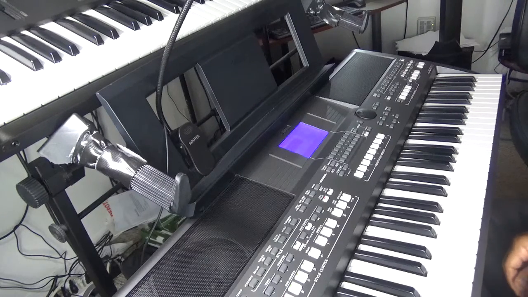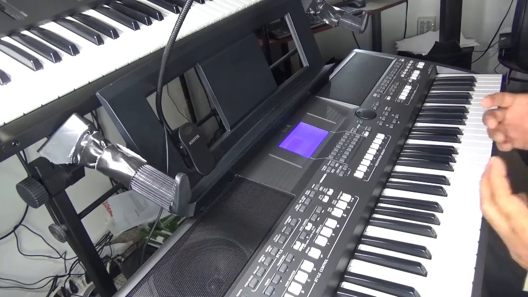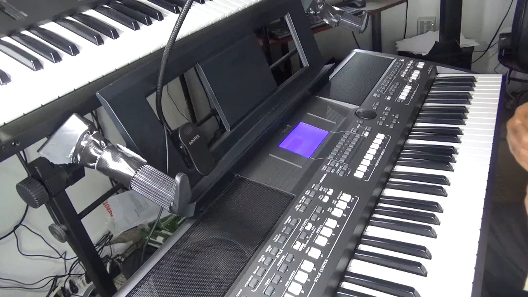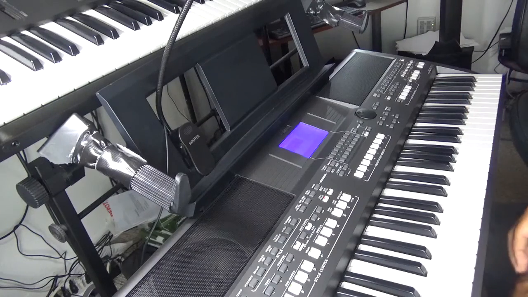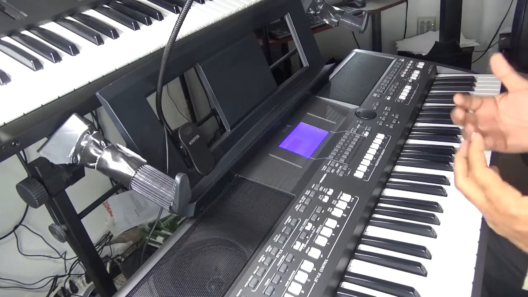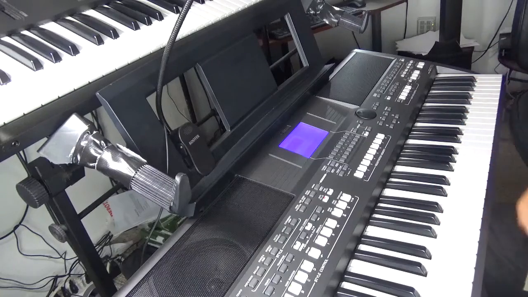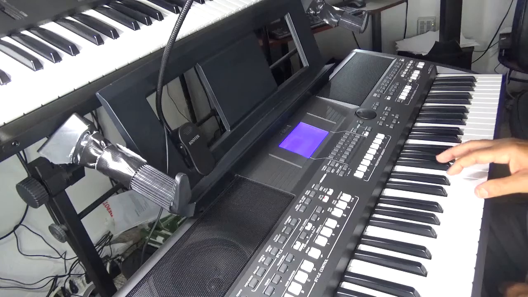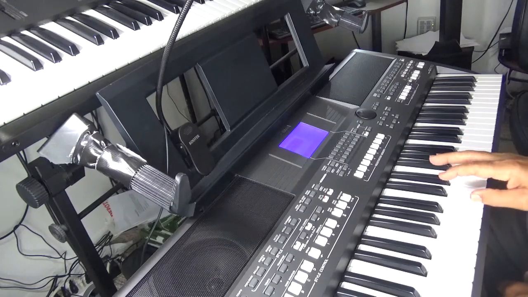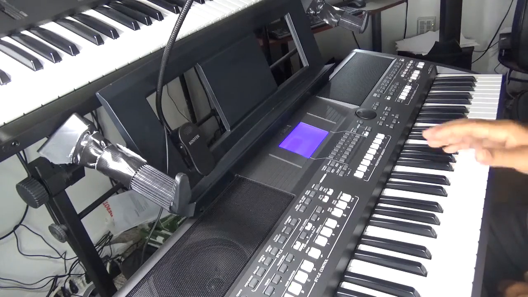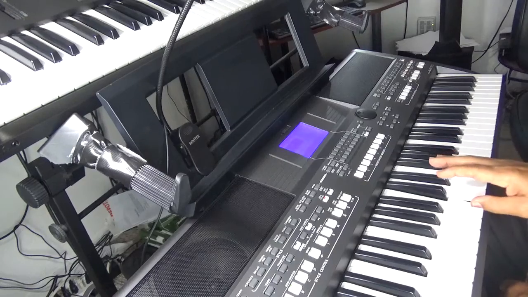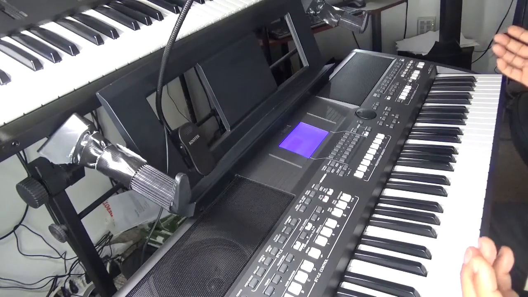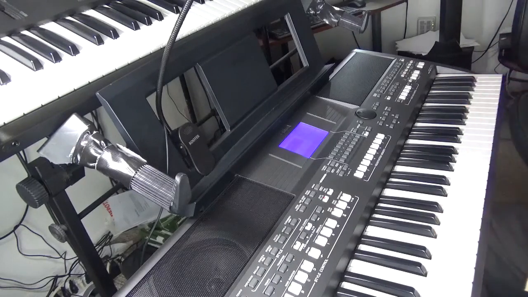So if I use the middle C as my starting point to play intervals, I can play C to G. I'm going to skip some notes and play C G. That's an interval.